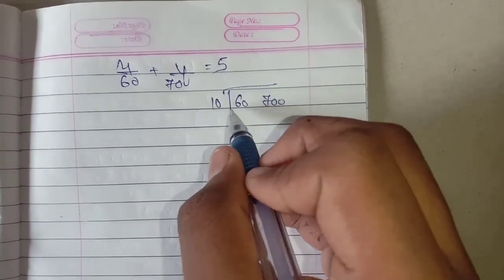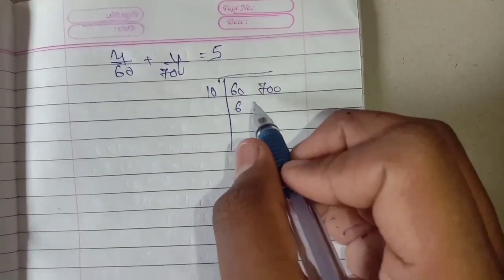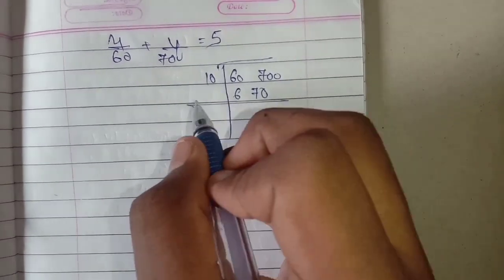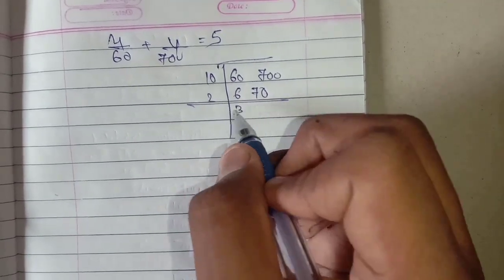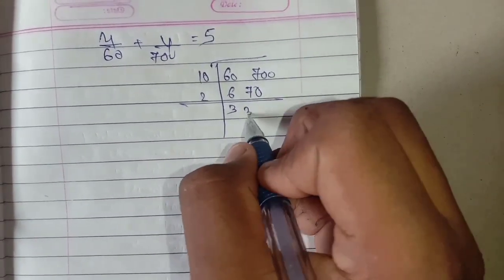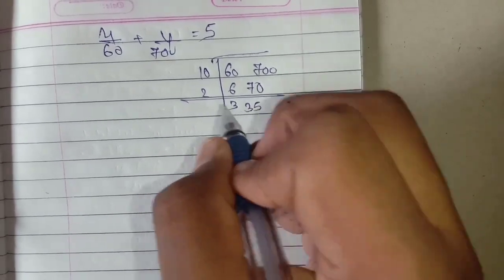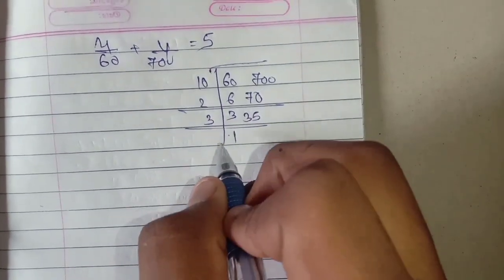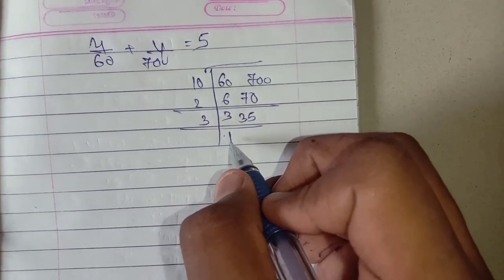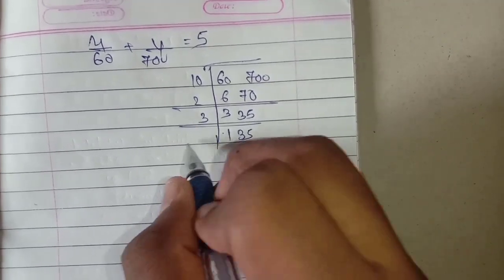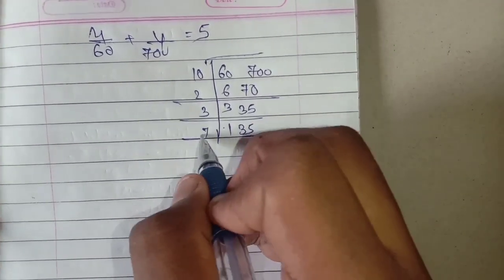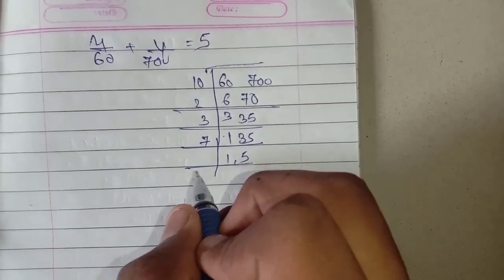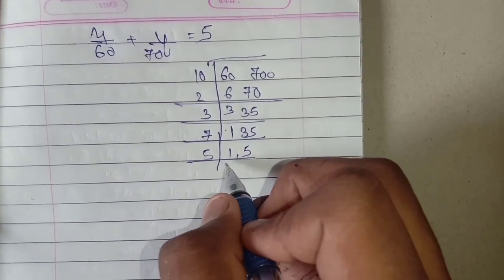So divide by 10. In the 10 table, it goes for 60, 10 6s are 60, and 10 7s are 70. Then again, it goes in the 2 table, 2 3s are 6, and 2 5s are 10. In the 3 table it goes for 1 time, and 3 times 1 is 3, 3 5s are 15. This is 35, and in the 7 table it goes for 1, and 7 5s are 35. And in the 5 table it goes for 1, 1.